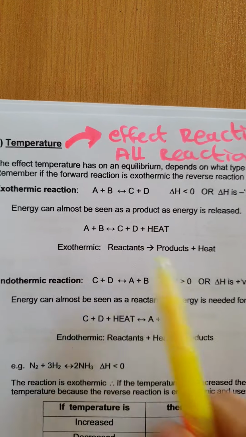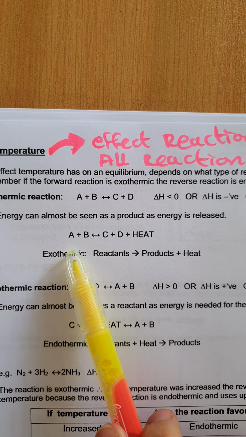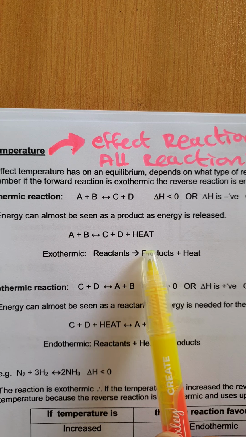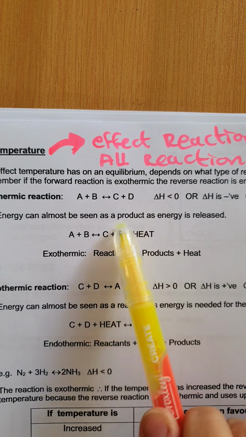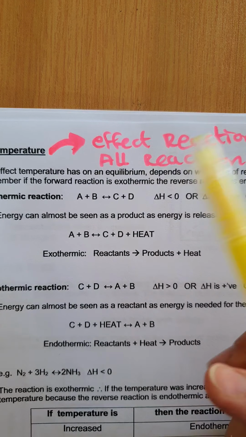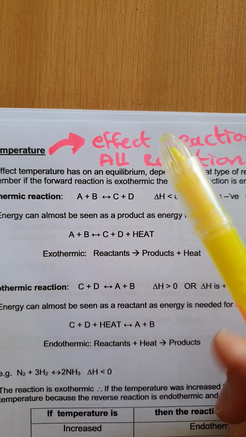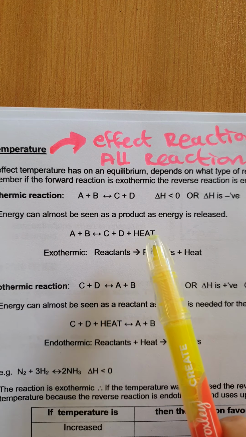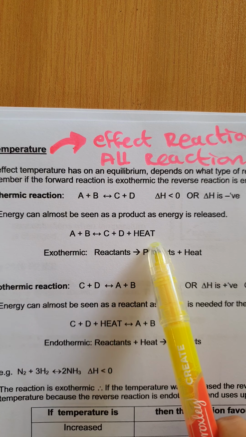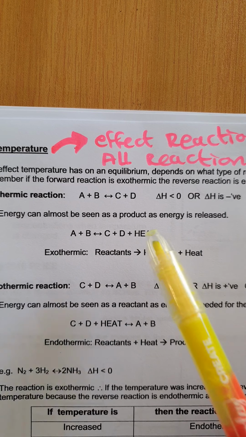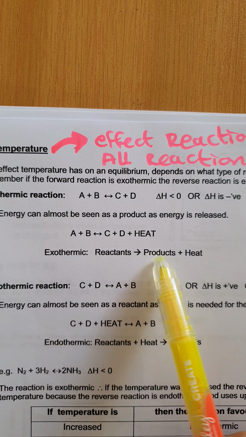Okay, so we see it as, we want heat or energy as a product of the reaction. If you think about just even the sports pads that you click and it heats up, that's exactly what you're wanting. You want it for that heat, and so heat is a product of that reaction. So if you think of that in exothermic, it's like a product. Reactants, products, and heat.